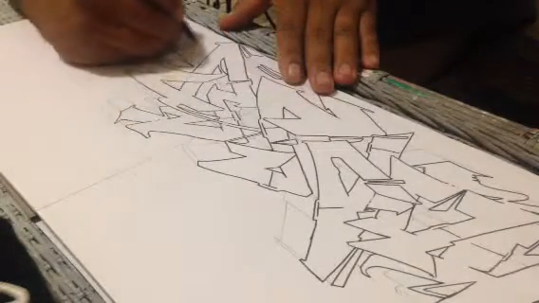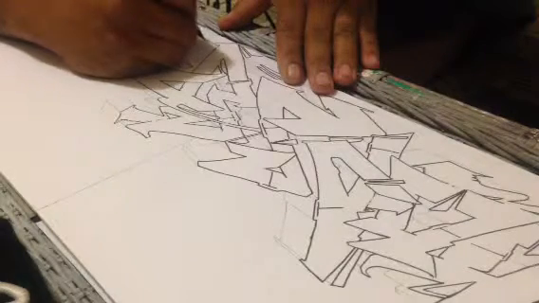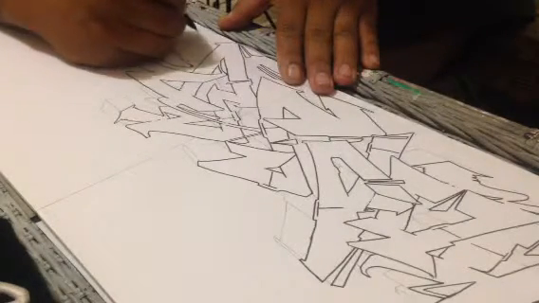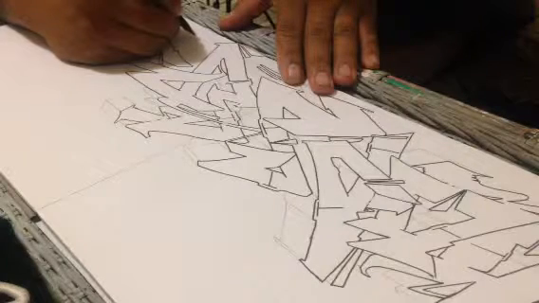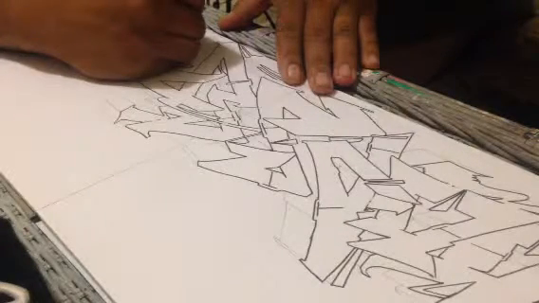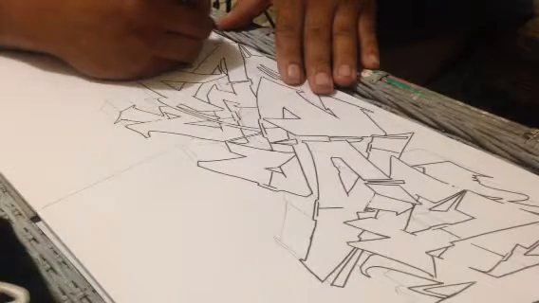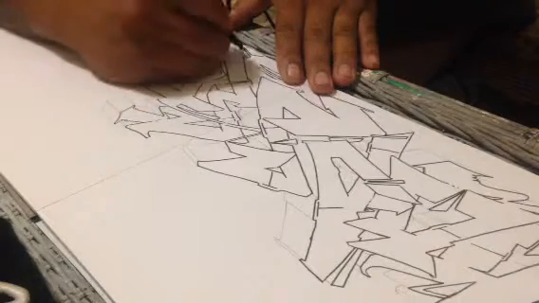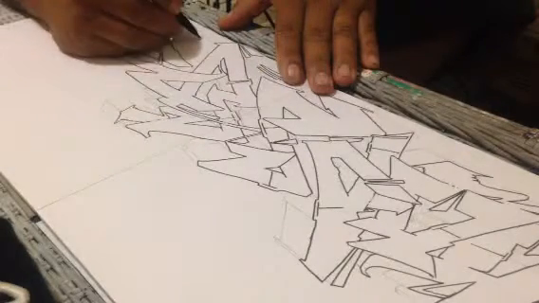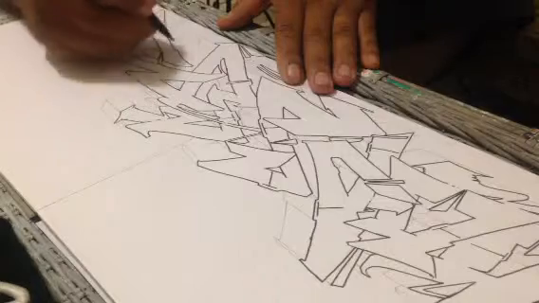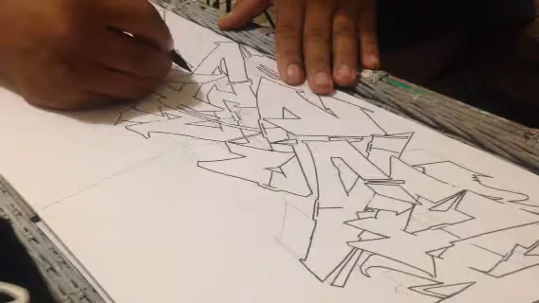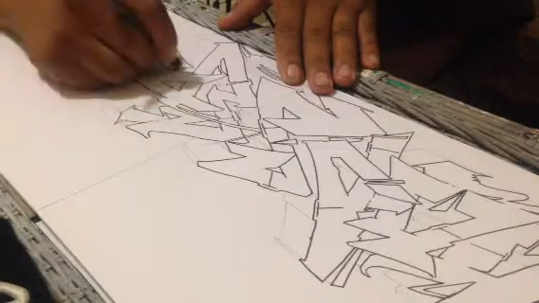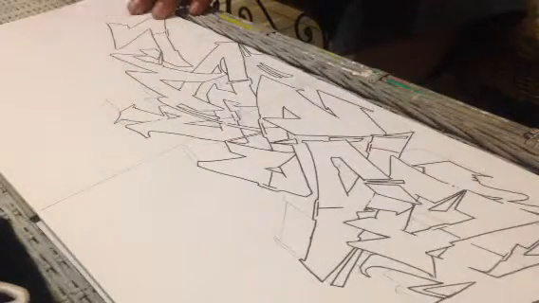Now what you're going to do here is bring this line straight down. See, right here is that connection bar, so you want to keep going with another different connection bar there as well.